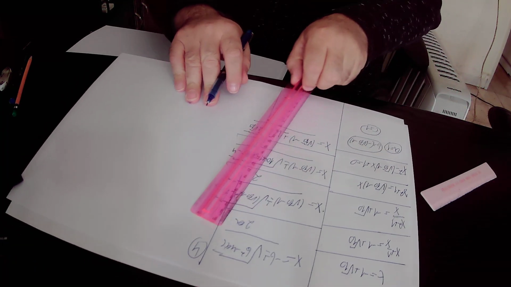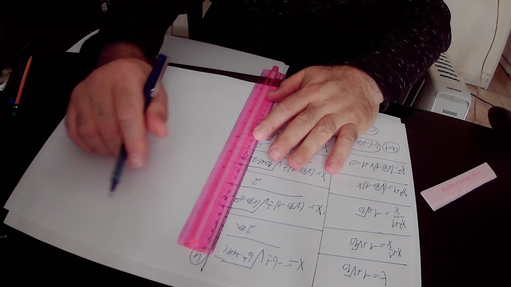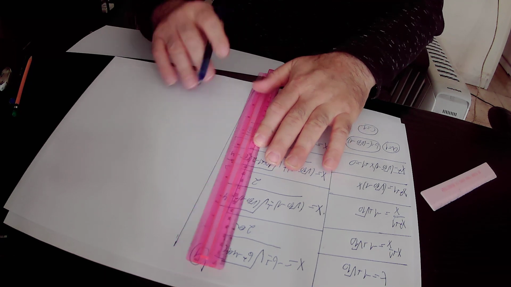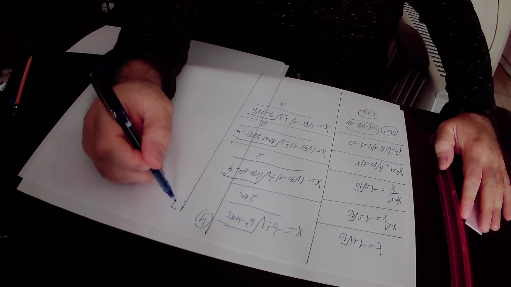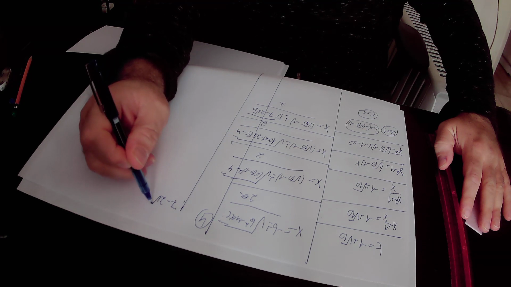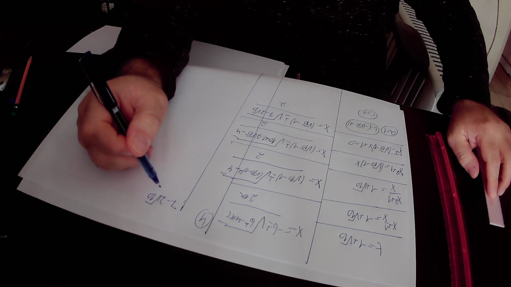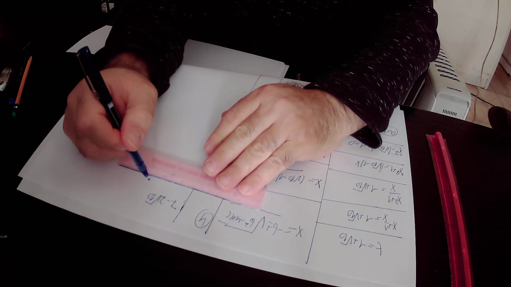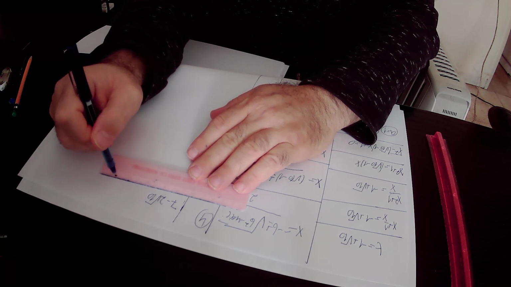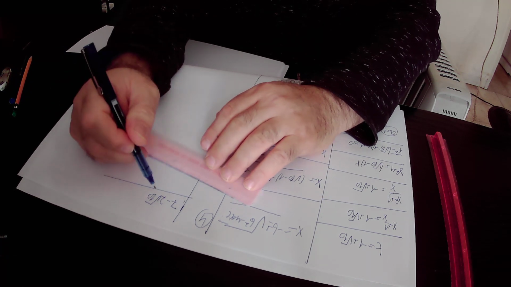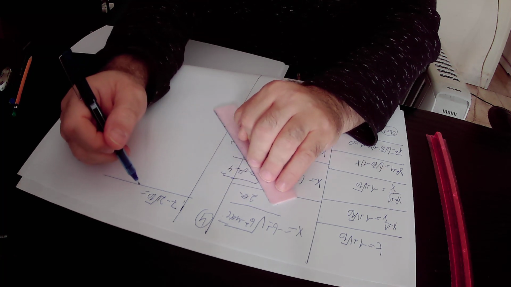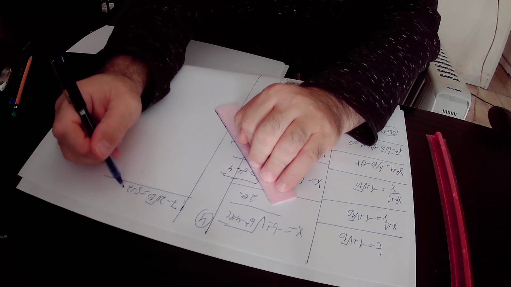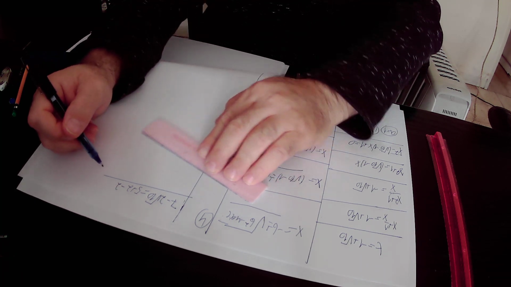In the next step, we will present the expression inside the root, which is 7 minus 2 times square root of 10, in a different way. We know that 7 is equal to 5 plus 2, minus 2 times square root of 10.